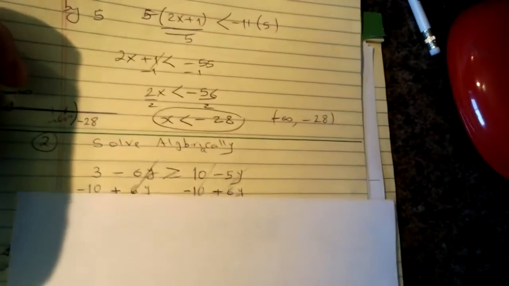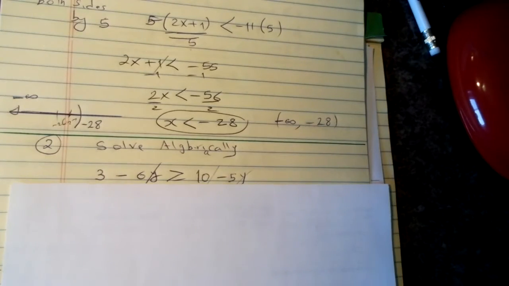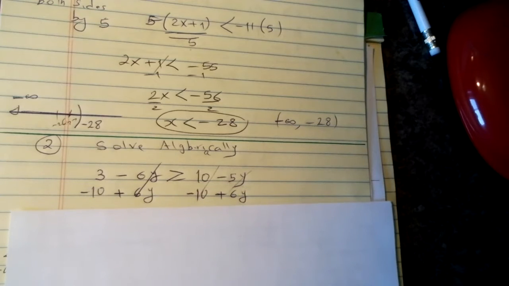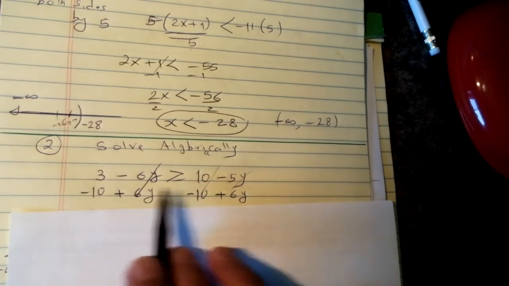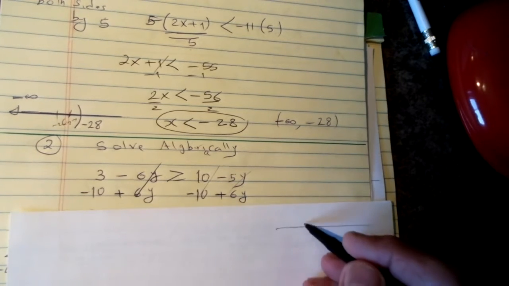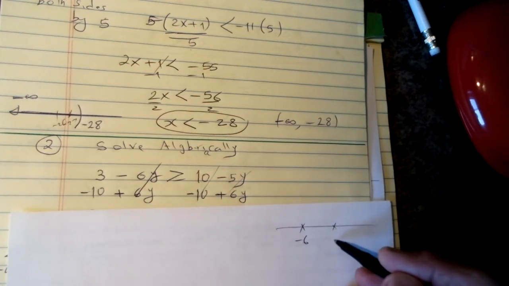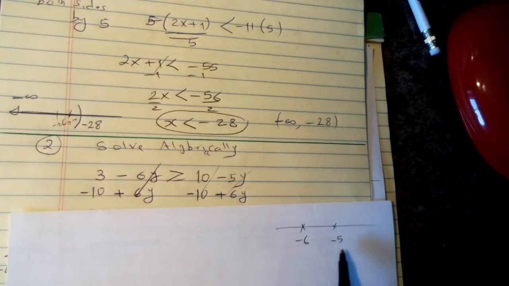The second problem is that one. What I did was collect all the y on the right side. The reason is this. I have minus 6y and minus 5y. On the number line, minus 6 is to the left of minus 5. So minus 5 is larger than minus 6.